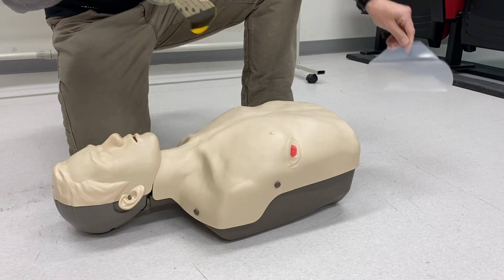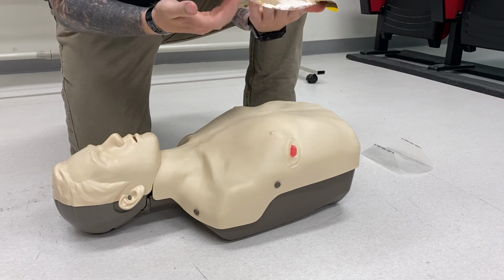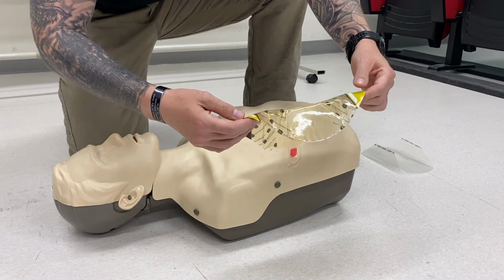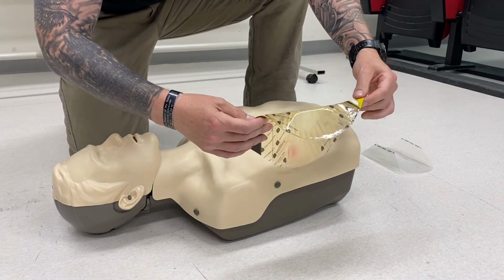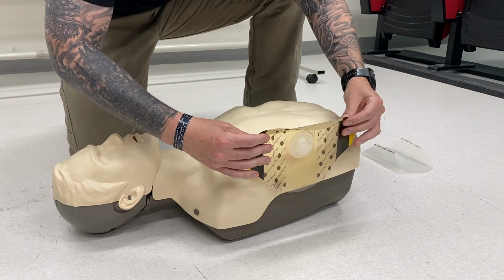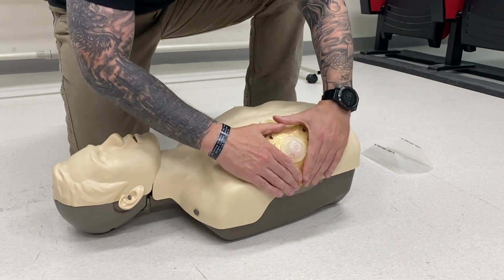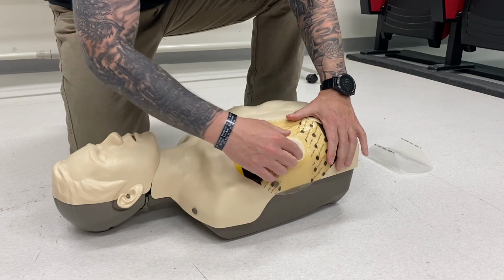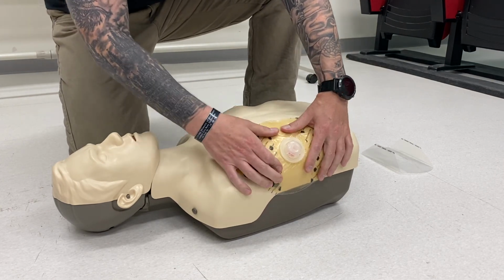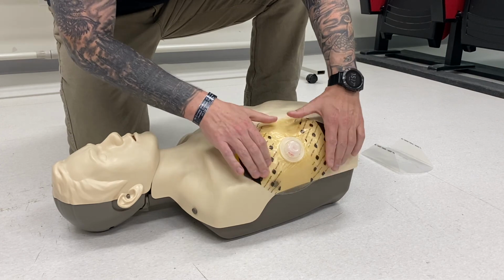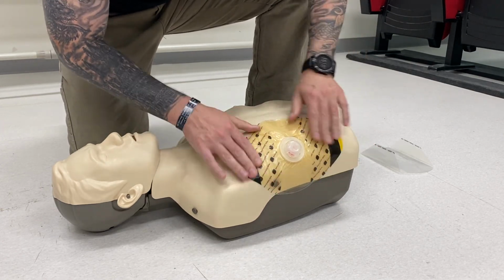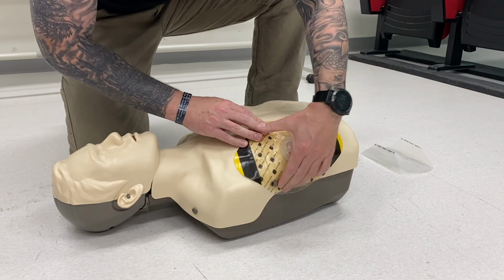Just like the other one, you're going to wait until the patient exhales fully, and then you will apply the chest seal over the defect, making sure that the valve is not obstructed and that all the sides of the chest seal are down.